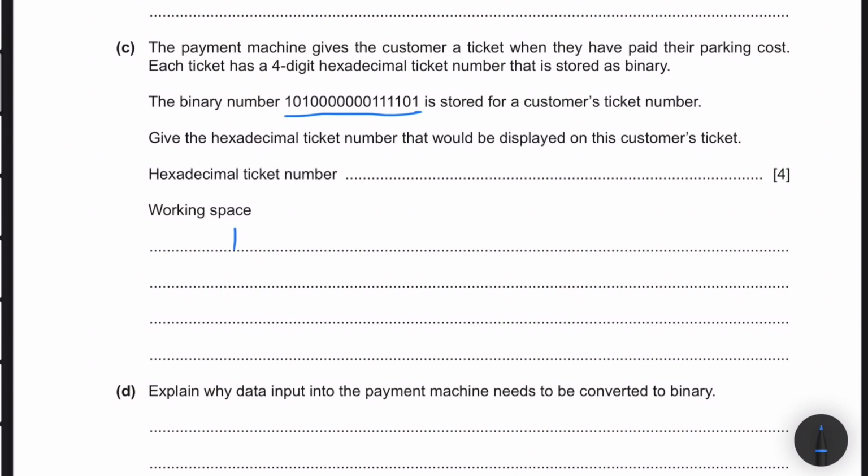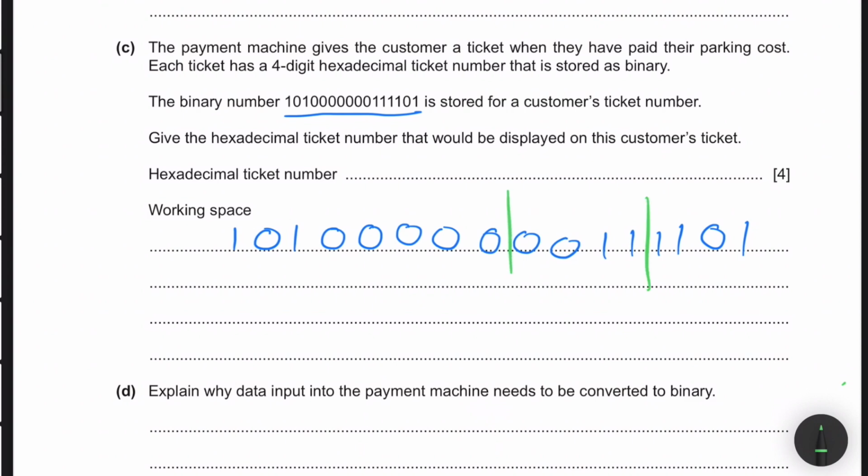So if I write this out, 1, 1, 0, 1, 0, 0, 1, 1, 0, 0, 0, 0, 1, 0, 1, 0. Okay, and I'm going to break this down into nibbles. So 1, 2, 3, 4. Okay, so I've got 4 nibbles here.